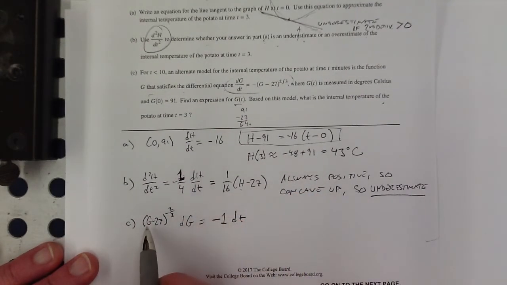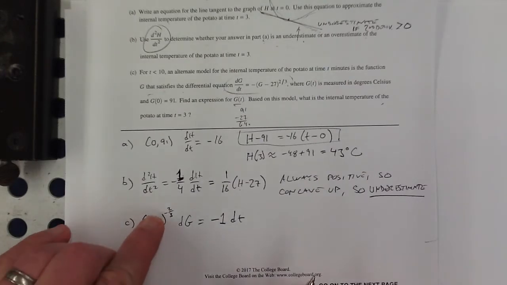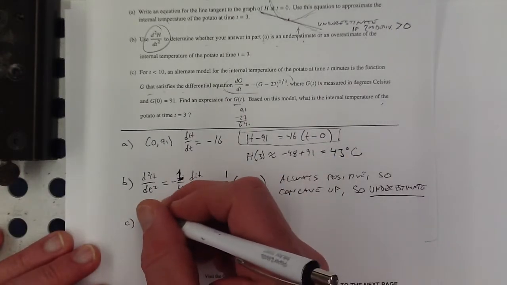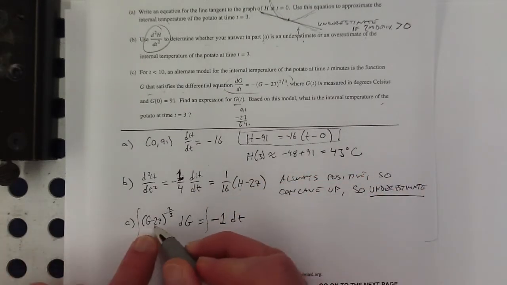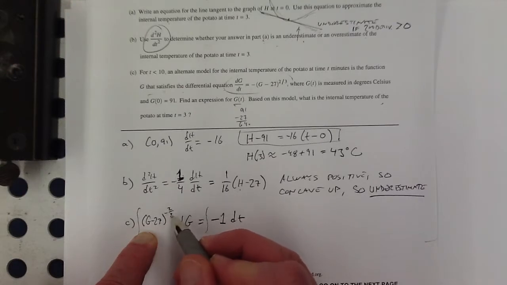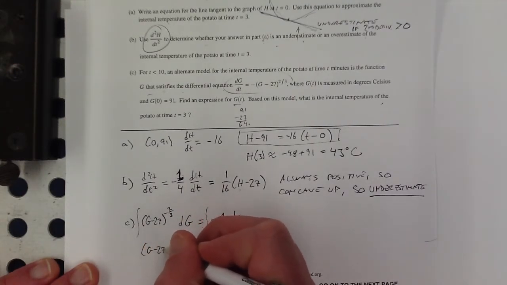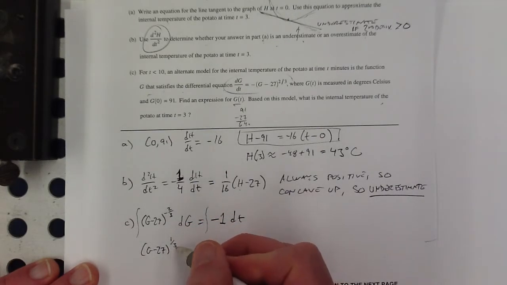What's the antiderivative of this? It's just g to the first power inside here, so there's no u substitution or crazy stuff necessary. It's just power rule. So the antiderivative of g to the negative 2/3: add 1 to the exponent, it's 1/3, and then you divide by the new exponent.